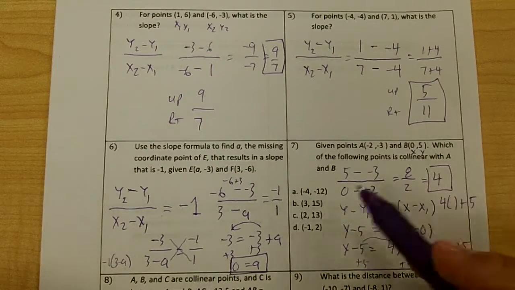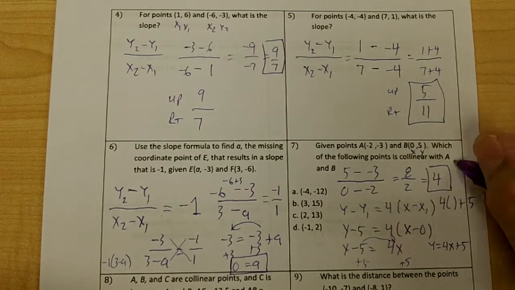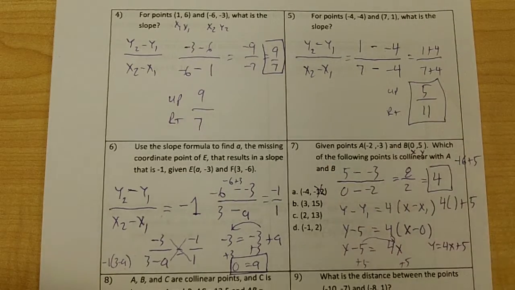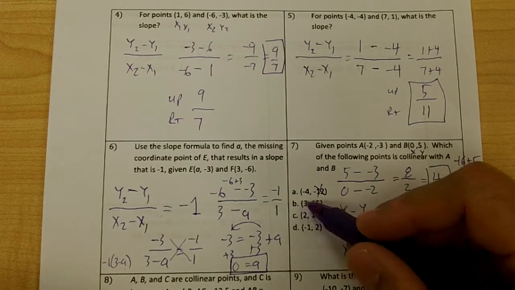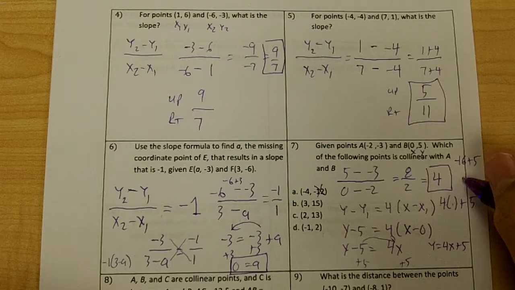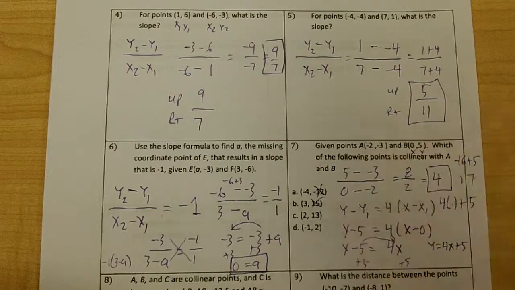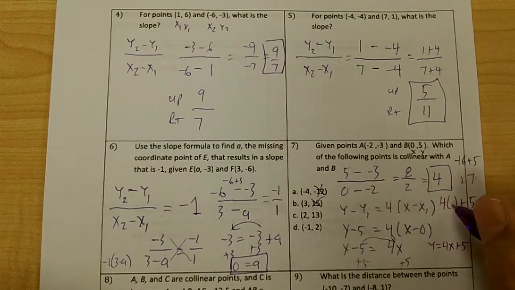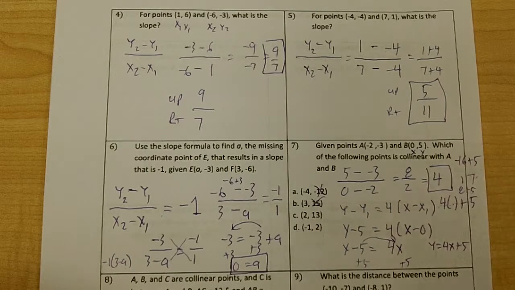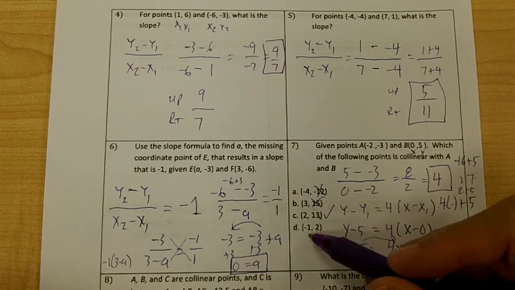plus 5 right here. If I plug in -4, 4 times -4 would be -16 plus 5. That does not equal -12, so that one's wrong. Let me plug in 3. I'm going to take this 3 and plug it right here. 4 times 3 is 12, and 12 plus 5 would be 17. That doesn't equal 17, does it? So that one's wrong. Now I'm going to plug in 2. If I put 2 in here, 4 times 2 is 8, and 8 plus 5 would be 13, wouldn't it? 13 checks. So if I input my 2, I output my 13, and let's try the last one.